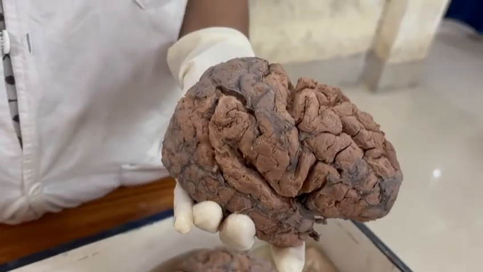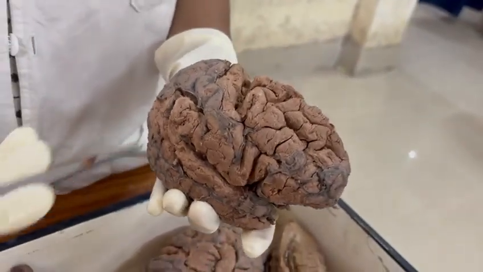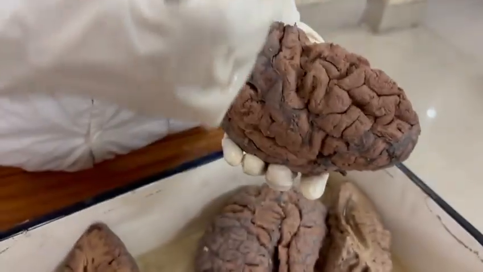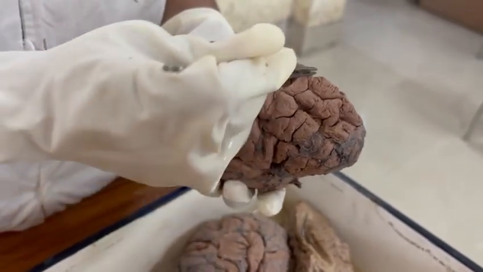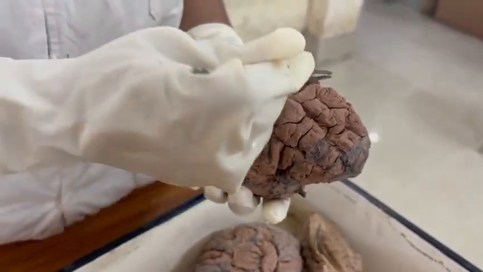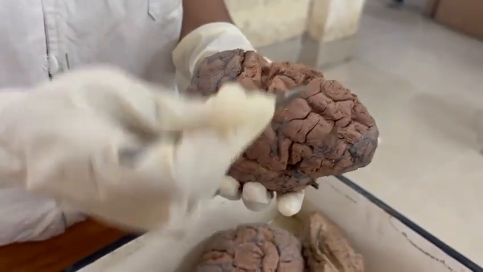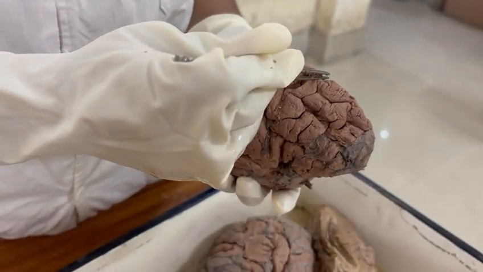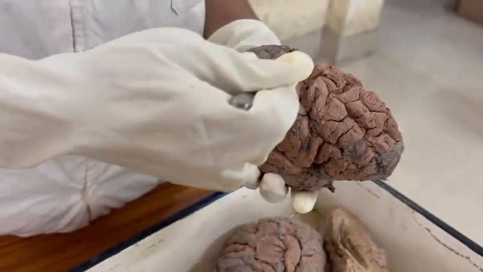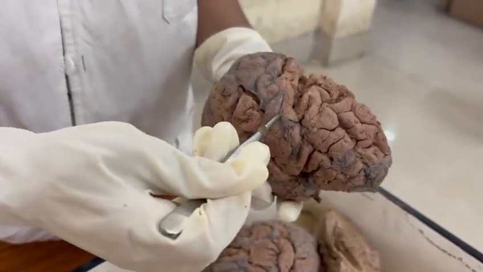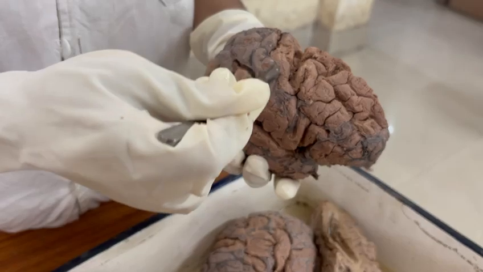On the superolateral surface, the principal sulcus is the central sulcus that cuts the supraomedial border. In front of the central sulcus, we can see another prominent sulcus which is also going downward, but it is not cutting the supraomedial border. That is called the precentral sulcus. And behind the central sulcus, there is another sulcus parallel to the central sulcus, that is called the postcentral sulcus.